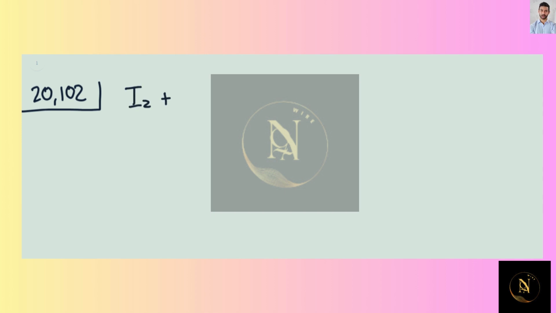So we can go ahead and write down the overall reaction here. We have I2 plus 2 Cu will produce 2 I- plus 2 Cu+. And our E value here will be 0.54 minus 0.52, equal to 0.02 volts.